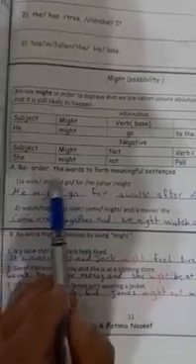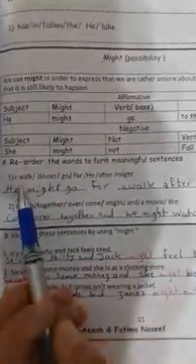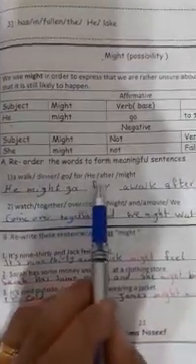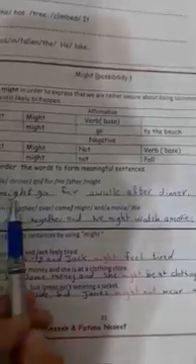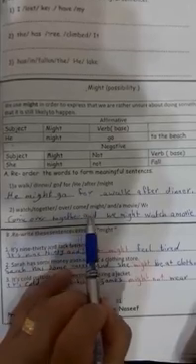Negative means we use not. Reorder the words. This is A. Reorder the words to form meaningful sentences. Now we have words: a walk, dinner, go, for, he, after, might. He might, subject, plus might, plus the verb. He might go for a walk after dinner. Number 2, watch together, overcome, might, and a movie, we. Where is the subject? Yes, we. Here is we, subject, plus might, plus the verb watch a movie.